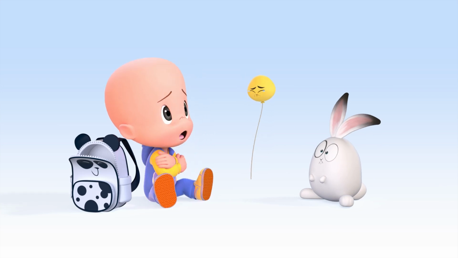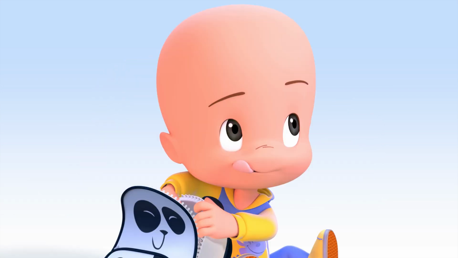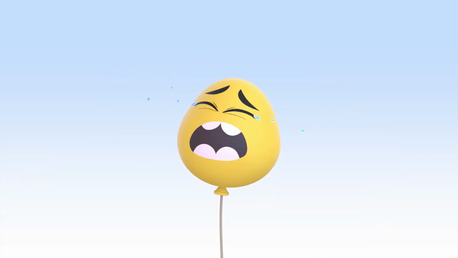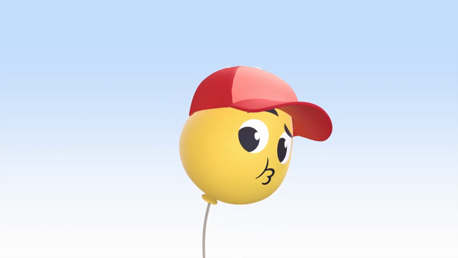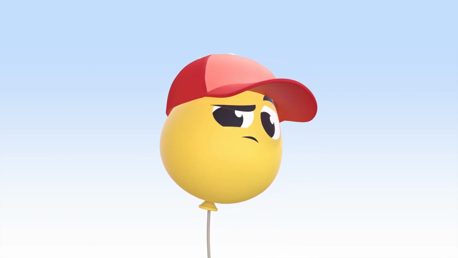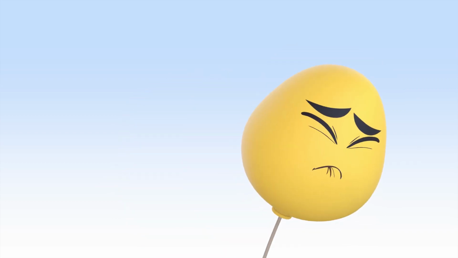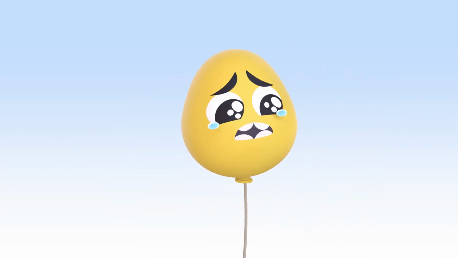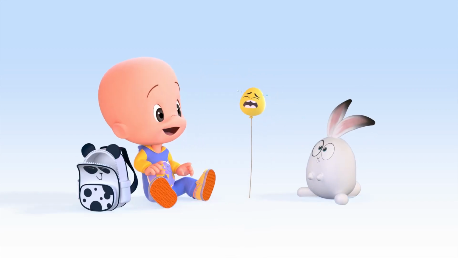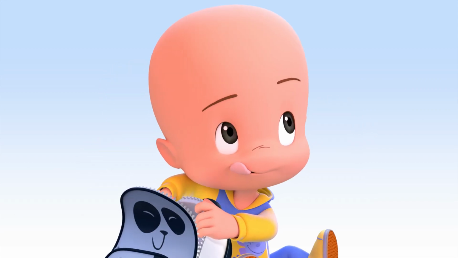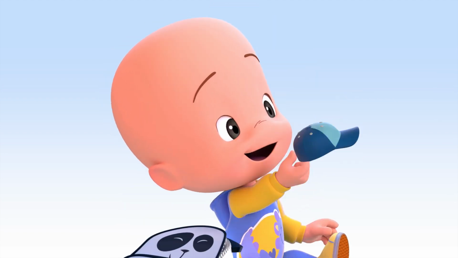Yellow balloon cold. Aha! Red hat. Aha! Blue hat.